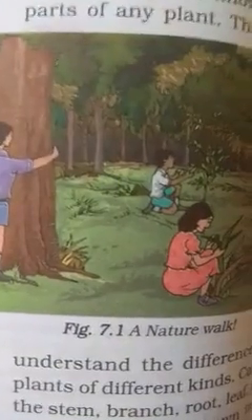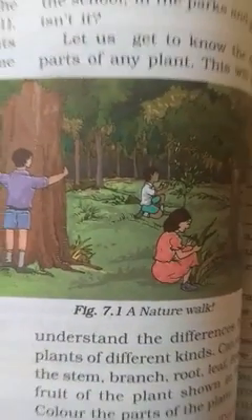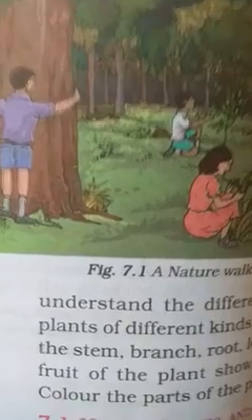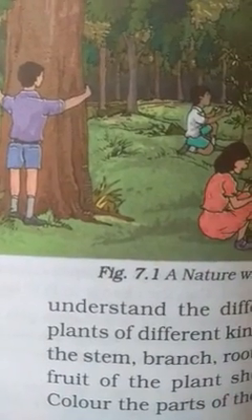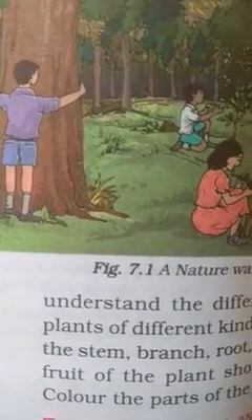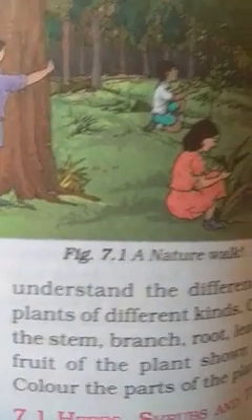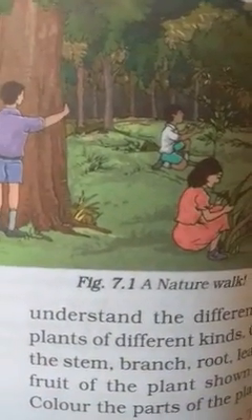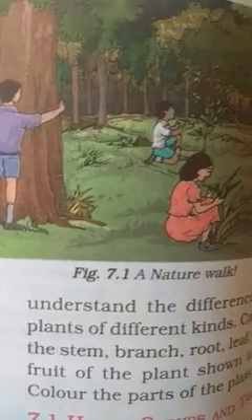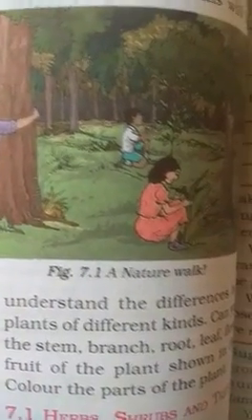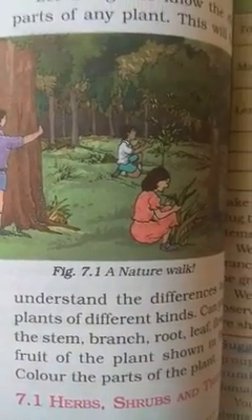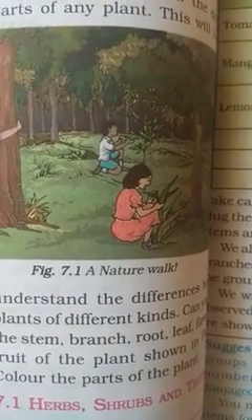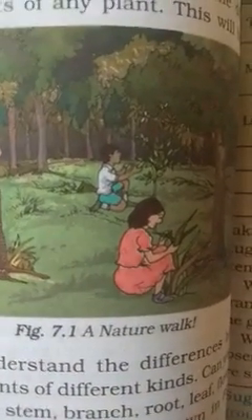So what are you observing here? Suppose you go outside and observe, you can see only plants: small plants, big plants, huge trees, from small grass till big trees you can observe. Not only some patches of green on the soil.